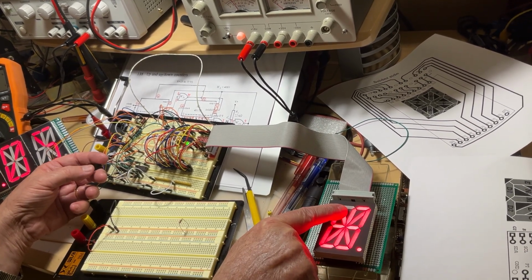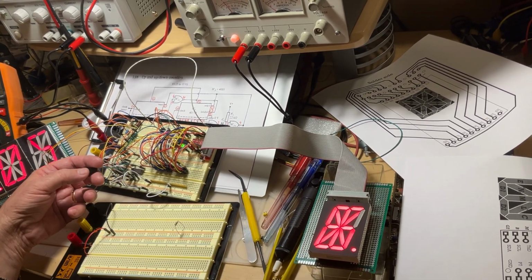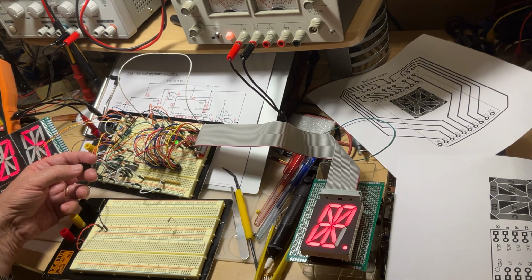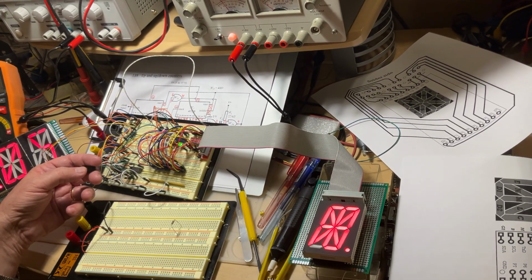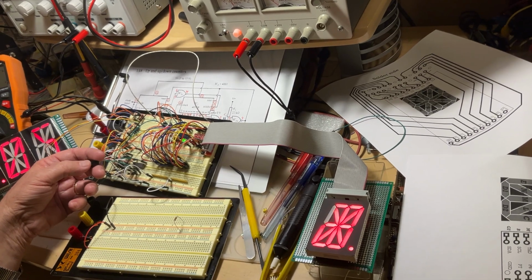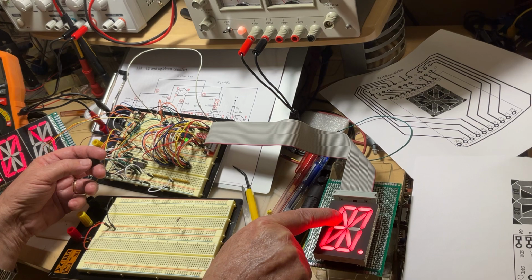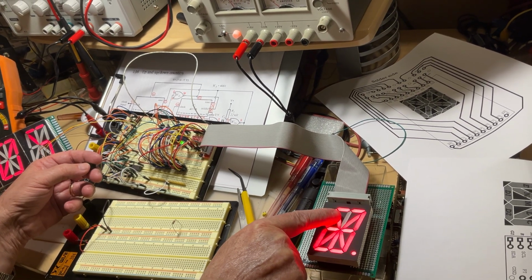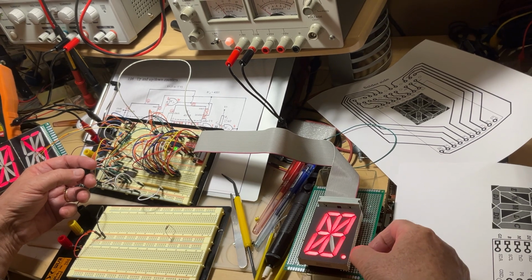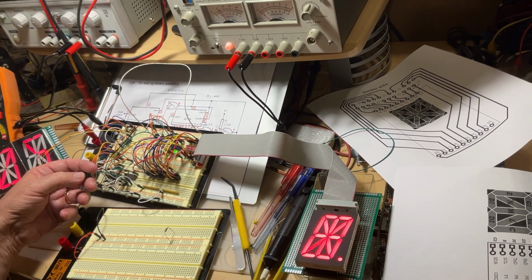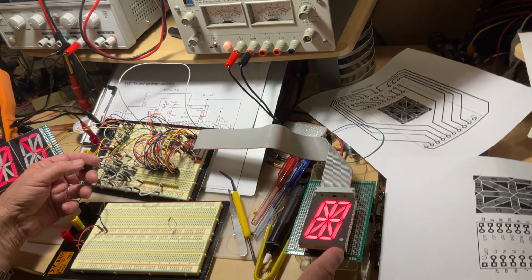The segment A1 goes off, it is the only one going off. A2 goes off, B goes off, C goes off. Because I go clockwise, it is D2, D1, E, F, G1, G2, and then I start from here, H, J, K, L, M, and N. And then the decimal point.